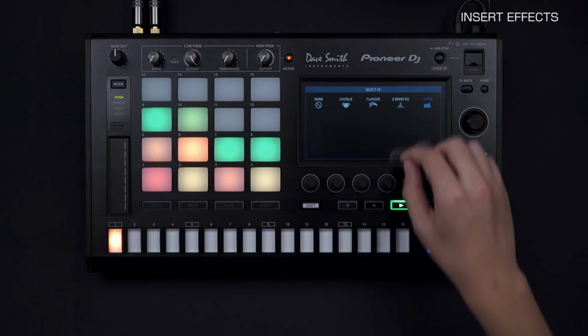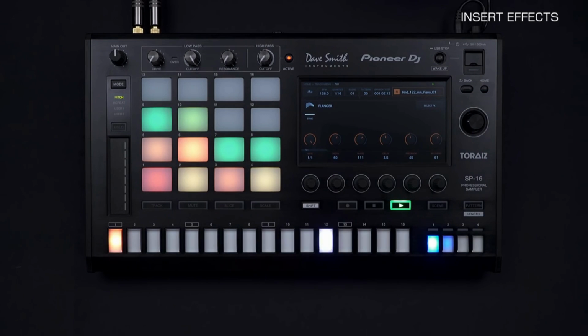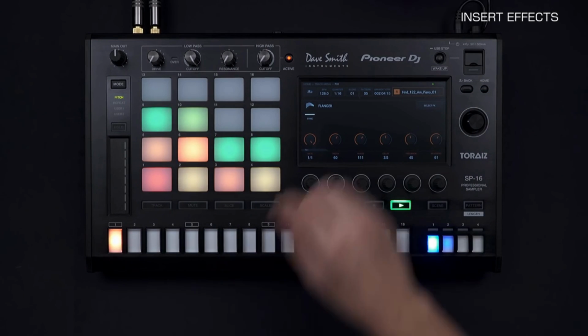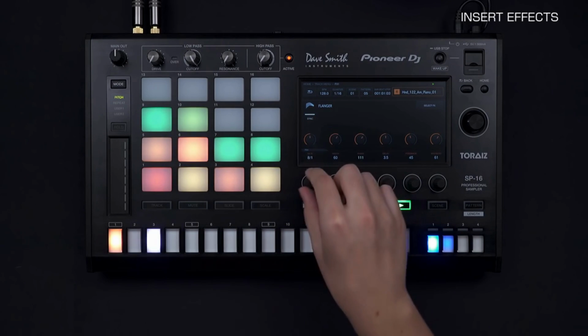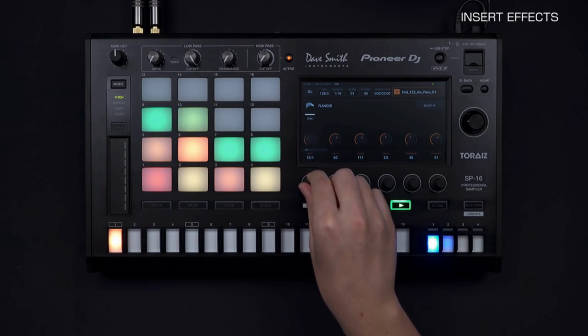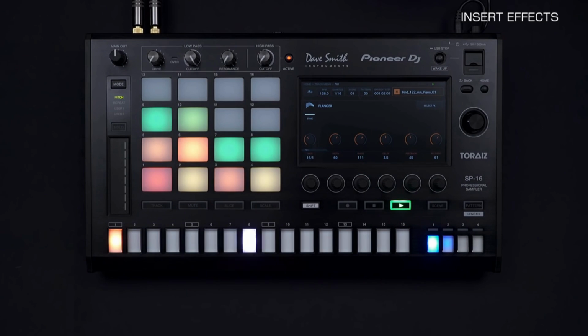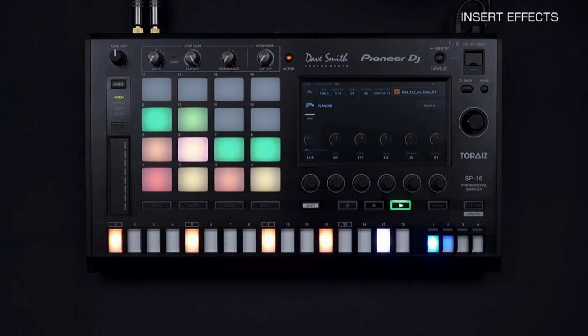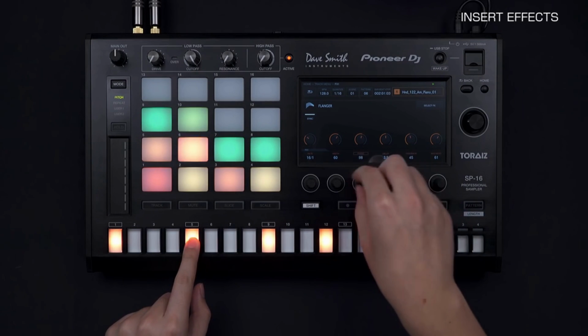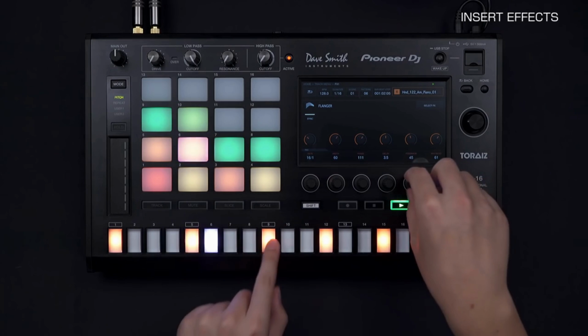Once inserted, some effects can be customized further. The flanger has a switch that lets you decide whether or not to sync the rate to the BPM. Most of these parameters can be controlled by step modulation, so let your creativity do its job and transform the sound into something completely different.